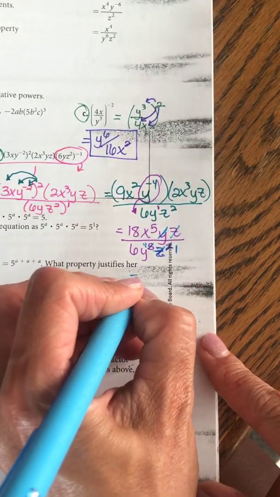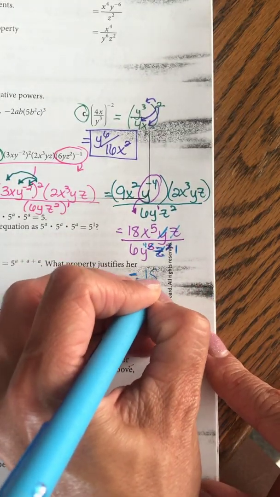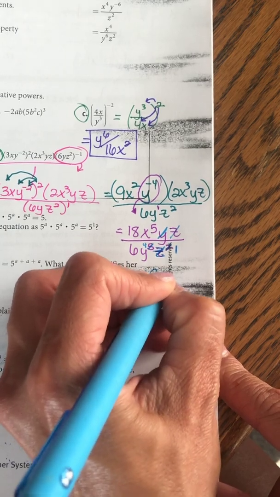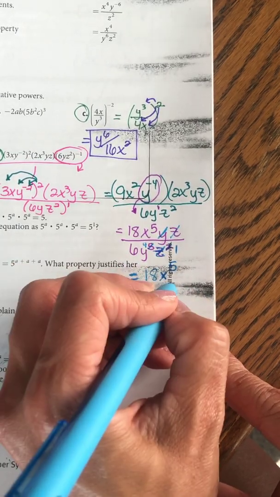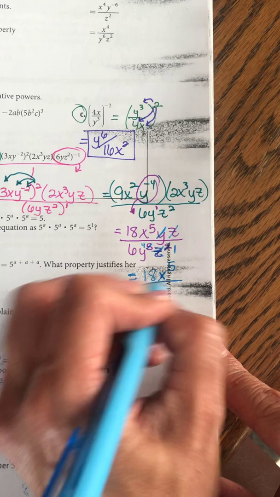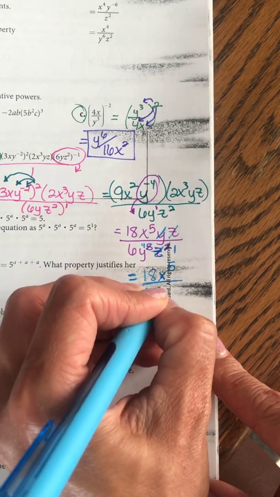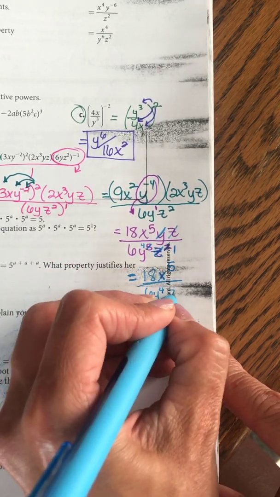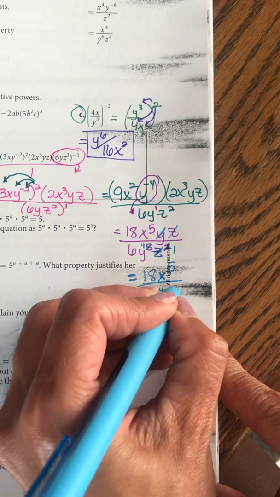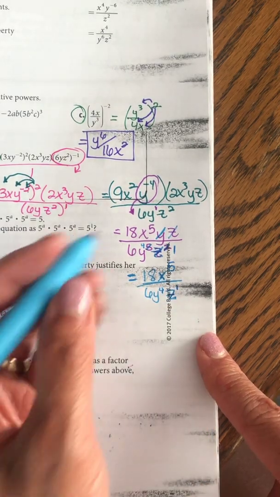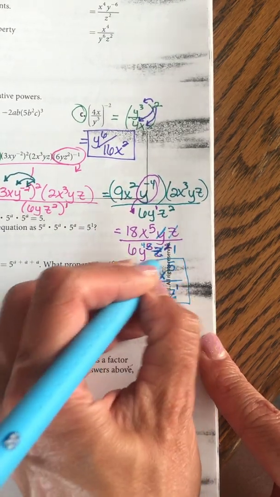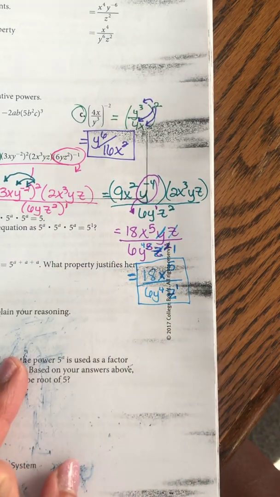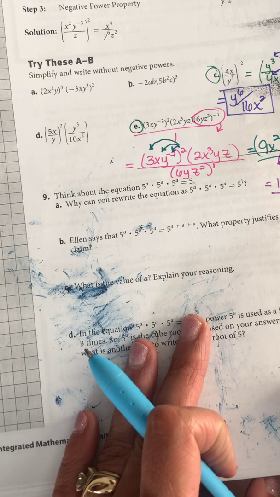So my final answer is going to be 18x to the 5th. Those 2 canceled, all over 6y to the 4th z. You could put to the 1st power. It doesn't hurt anything, but you don't need to because when there's no power there, we assume it to be a 1 anyway. Okay. All right.